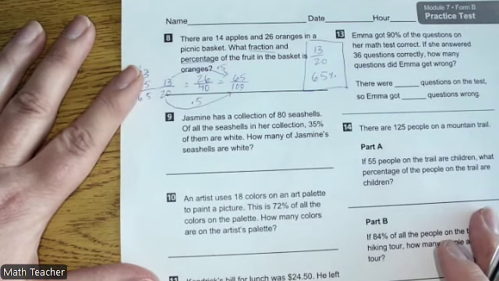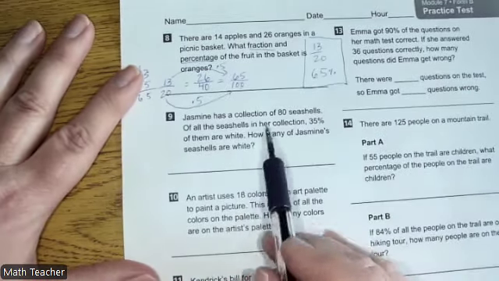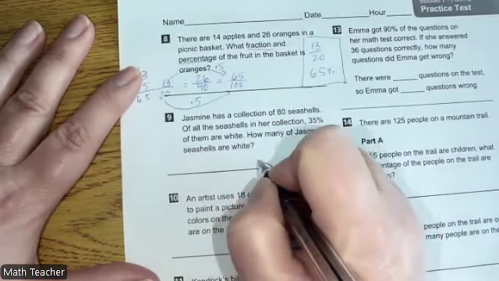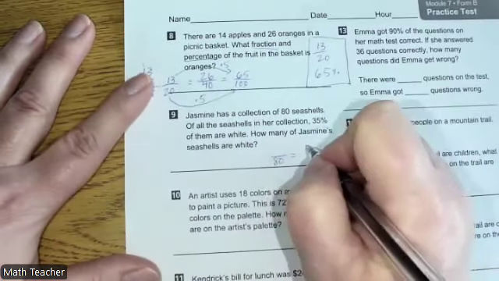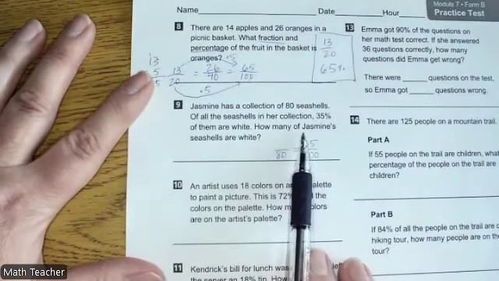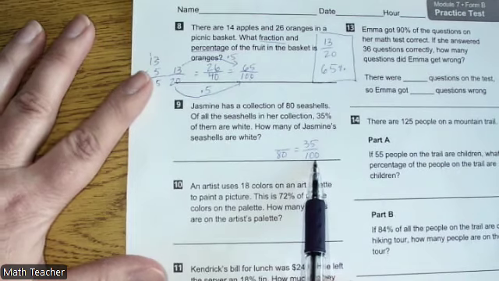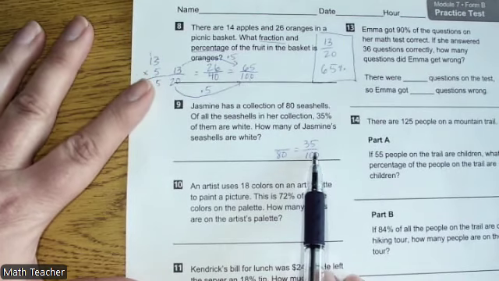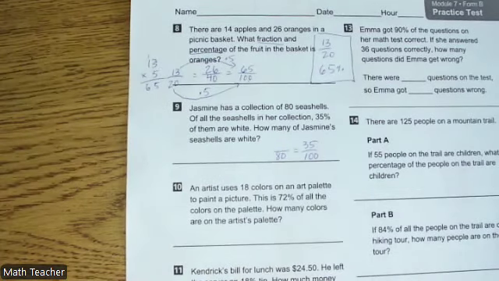Number 9, Jasmine has a collection of 80 seashells. Of all the seashells in her collection, 35% of them are white. How many of Jasmine's seashells are white? So we have 80 seashells total. Okay, and we know 35% is 35 over 100. And we want to know how many of her 80 seashells are white. Okay, 80 does not go evenly into 100, and vice versa. 100 doesn't go evenly into 80. We're not using calculators yet for this lesson.